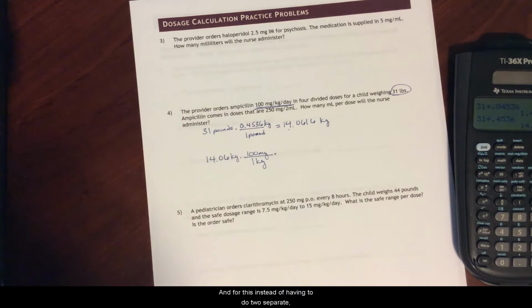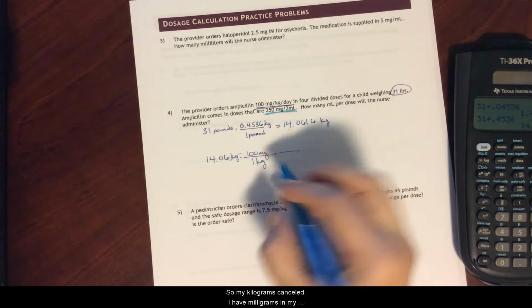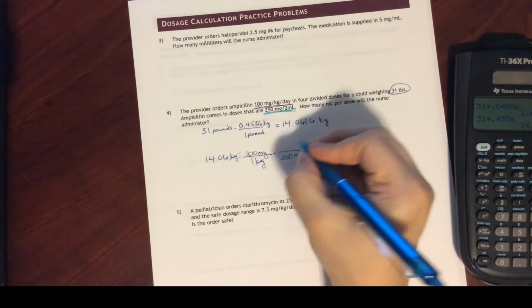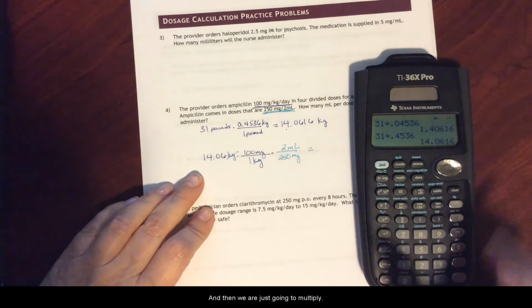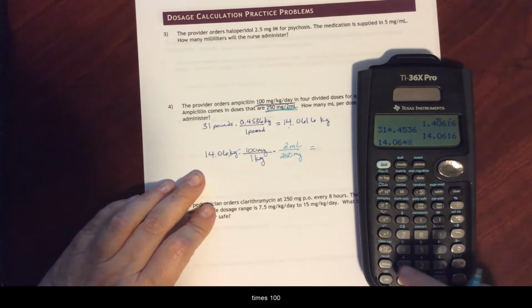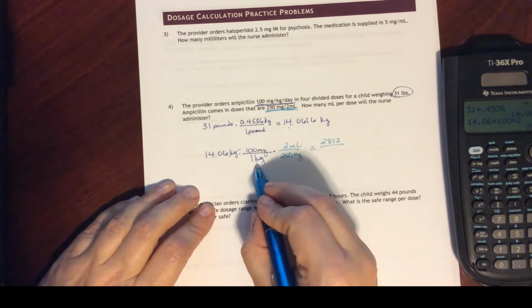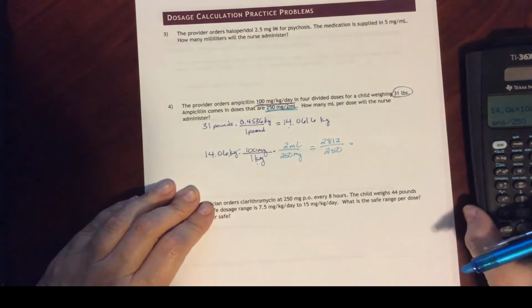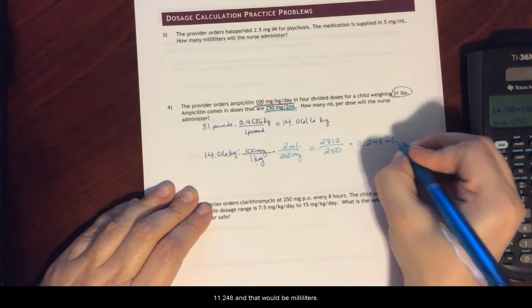And for this, instead of having to do 2 separate, I'm going to actually go ahead and do the next one with this. Okay, so I'm going to use my ampicillin and what it comes in. Okay, so my kilograms canceled here. I have milligrams in my numerator now. I'm going to have milligrams in my denominator. So that 250 will go in the denominator. And the 2 milliliters will go in the numerator. Okay, and then we are just going to multiply. So 14 600 times 100 times 2 gives me 2,812. 1 times 250 gives me 250. Then I'm going to divide that. I get 11.248, and that would be milliliters.